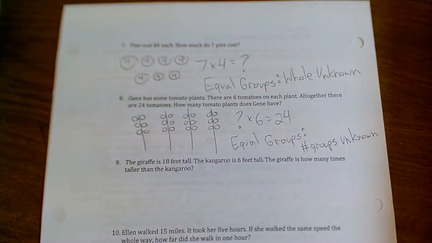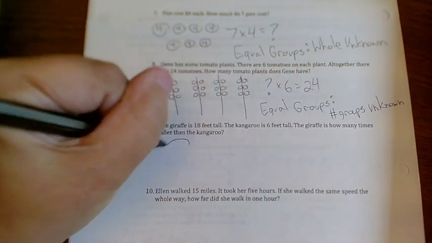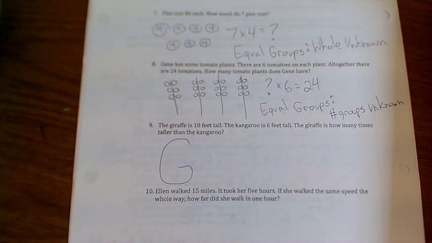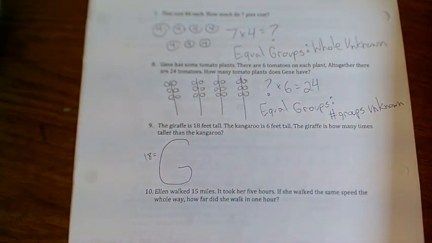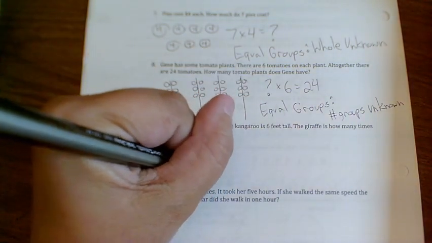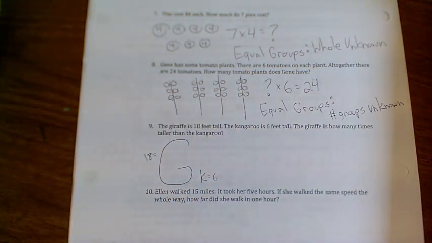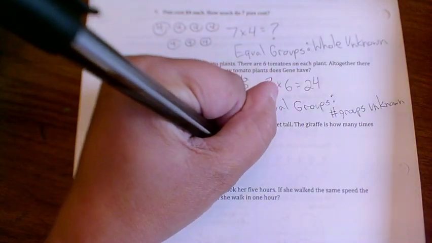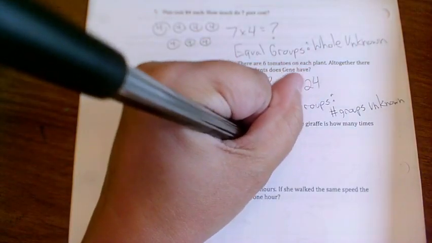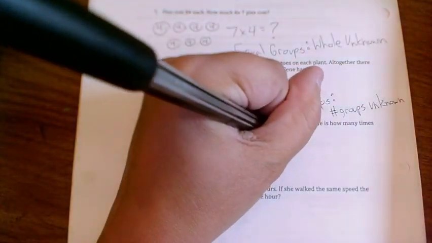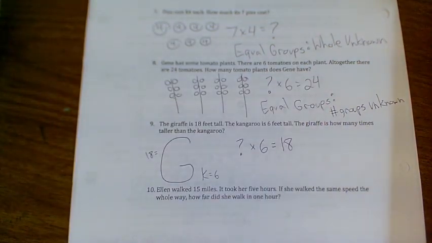All right. Number 9, here's the giraffe again. So giraffe, 18 feet tall. Now we know, so let me put 18. So 18 feet tall. We got a kangaroo, 6 feet tall. So the giraffe is how many times as tall as the kangaroo? So how many times would we take the kangaroo's height in order to equal the giraffe's height?